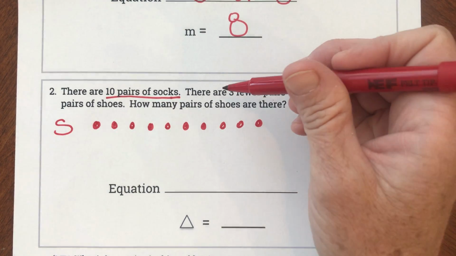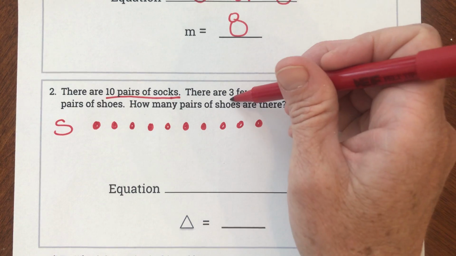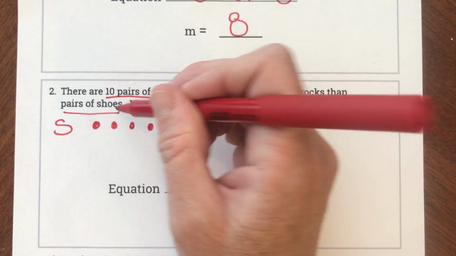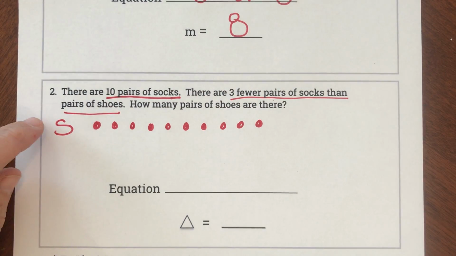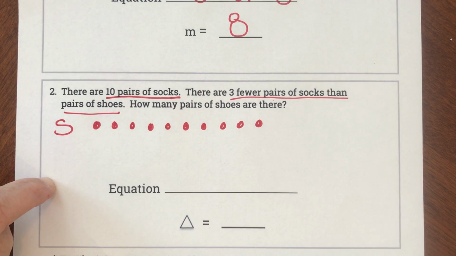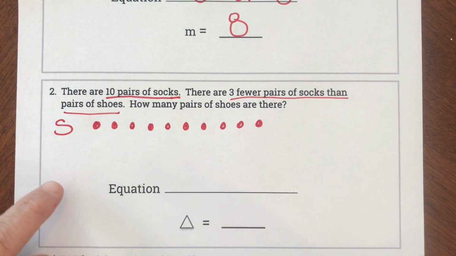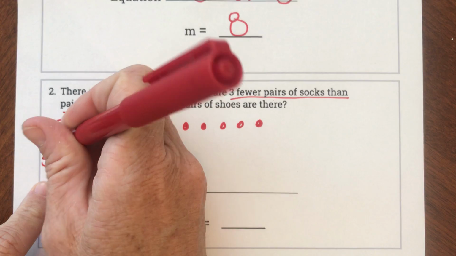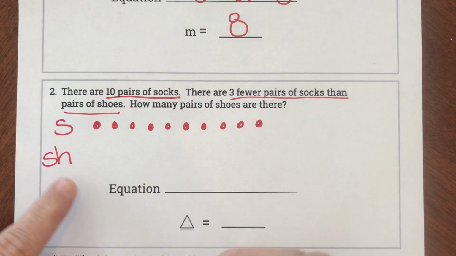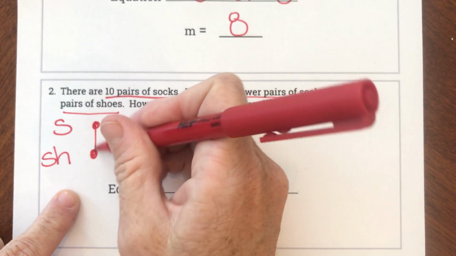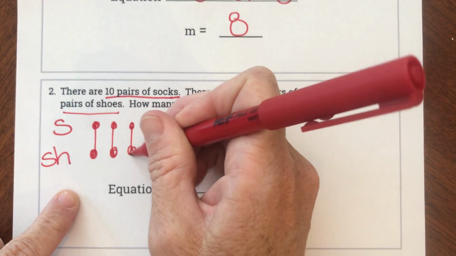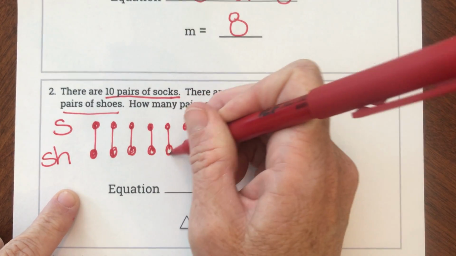Okay, and then it says, there are 3 fewer pairs of socks than pairs of shoes. Okay, so I'm going to compare the socks to shoes. If I use an S again, I'm going to be confused. So maybe I'll use the SH for my shoes. And I'm going to first make them match. I'm going to give the shoes the same as the socks.